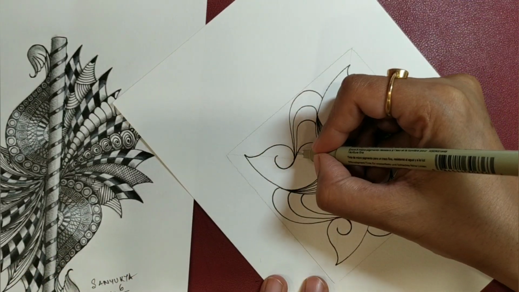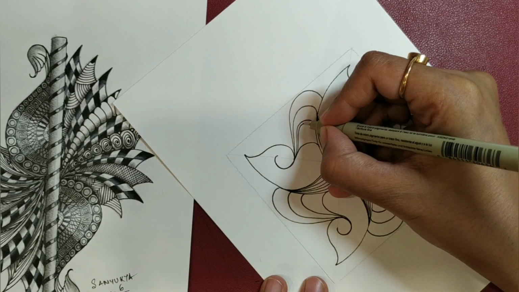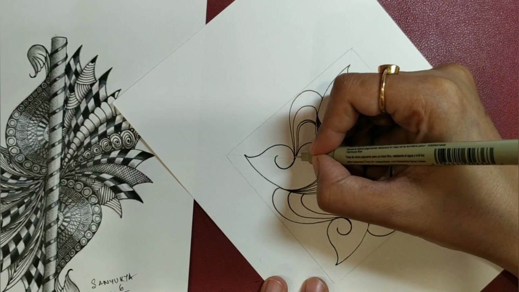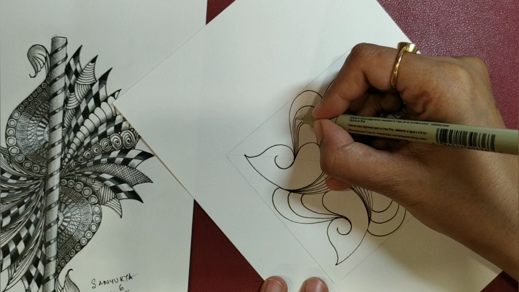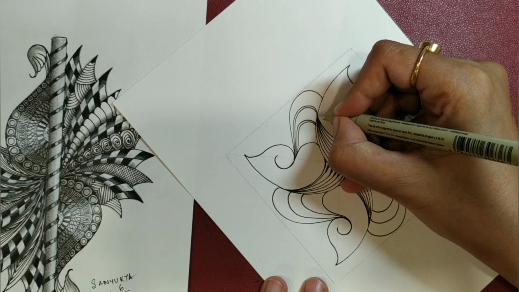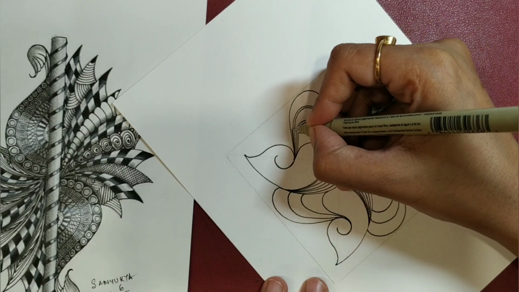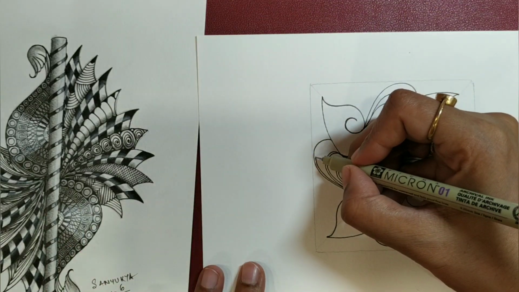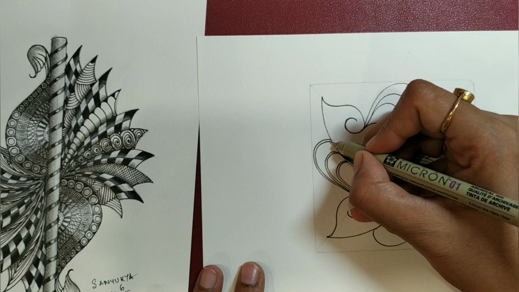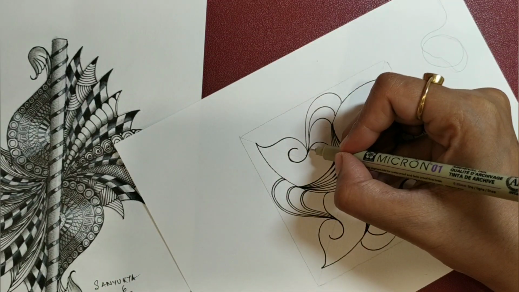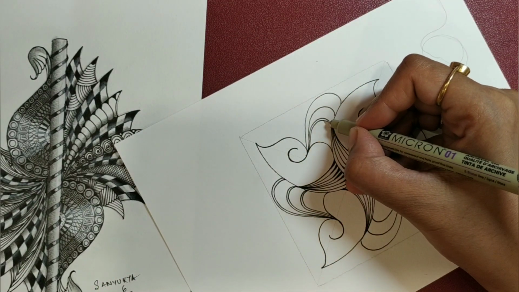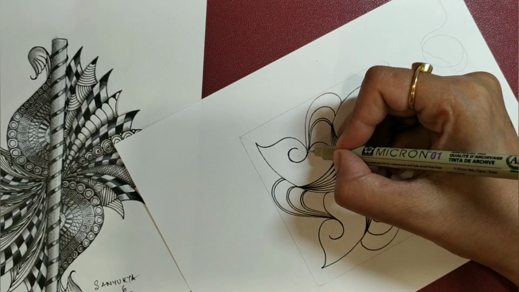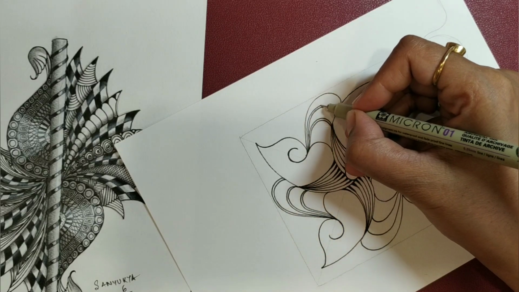How do we want to? I'm going to add one aura to each of these lines, and then you can either choose to ink it or add some tangles inside, whichever way you feel like.